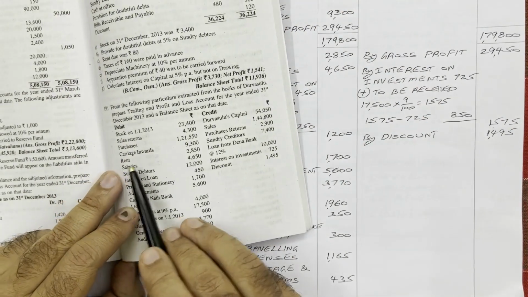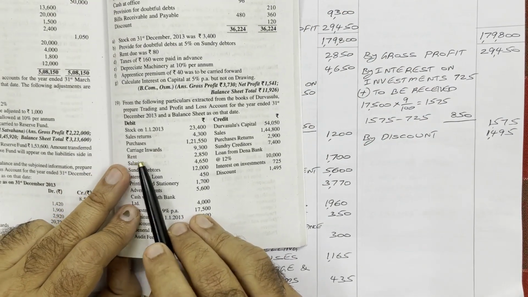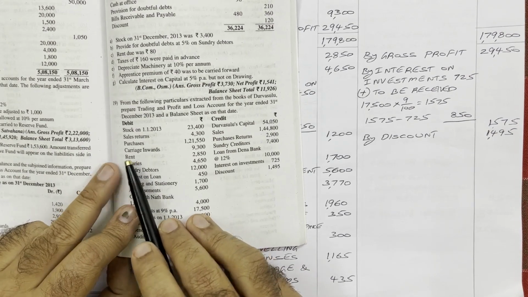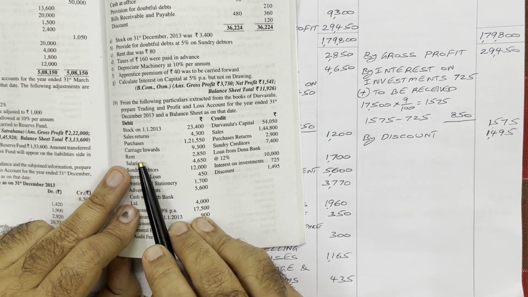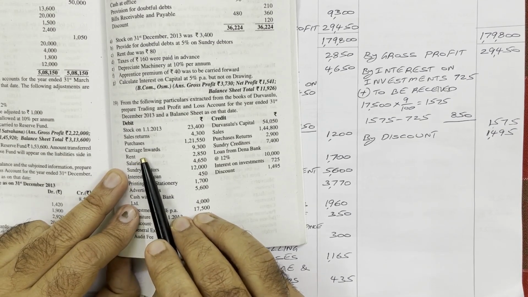But here only the word rent is given. Then the meaning is it may be a godown rent or showroom rent or office rent. We don't manufacture goods in these buildings. Means this rent is not related to the manufacturing expenditure.